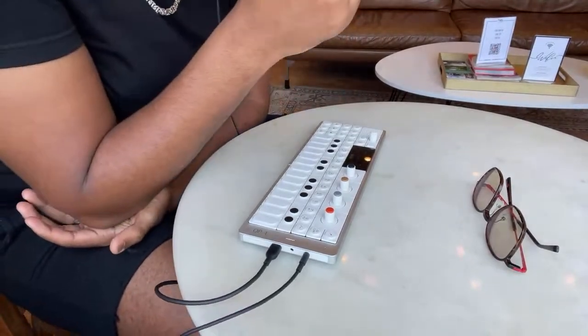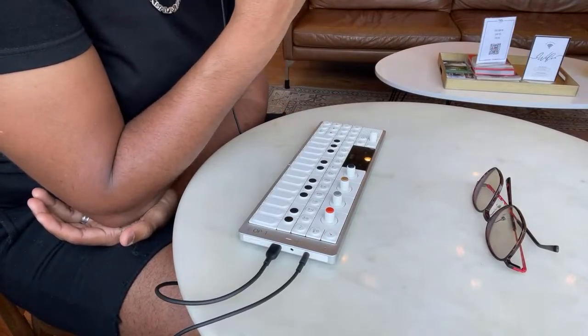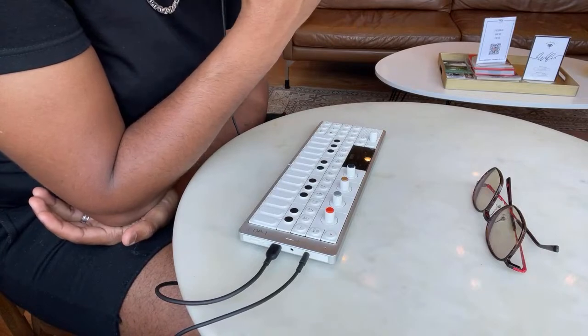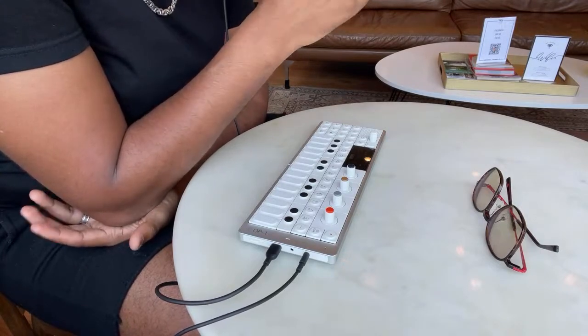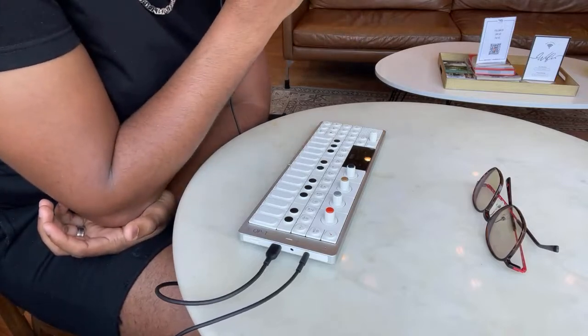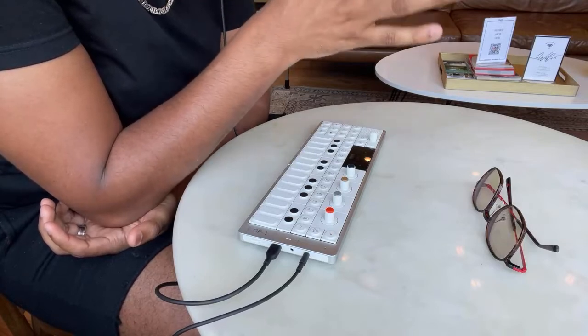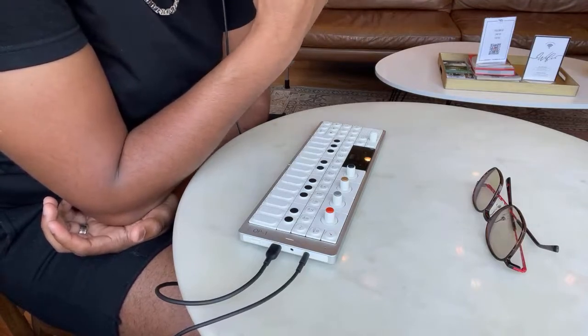So yeah, I've been spending a lot of time in Koala lately, having a blast. Using it like a standalone setup, not getting distracted with other gear connected to it, just using it as a bare bones sampler, like a bread and butter, meat and potato sampler type thing. Been having a blast doing that.